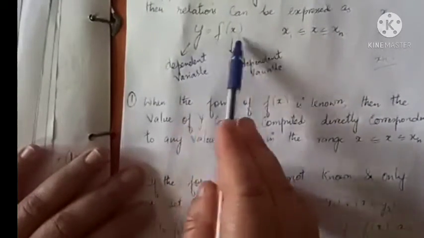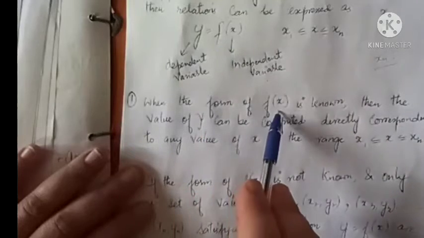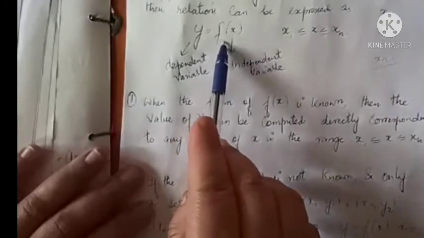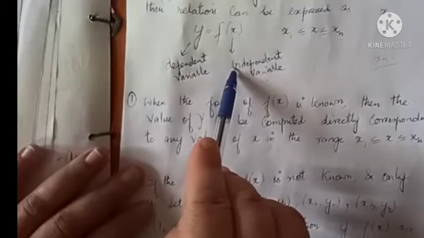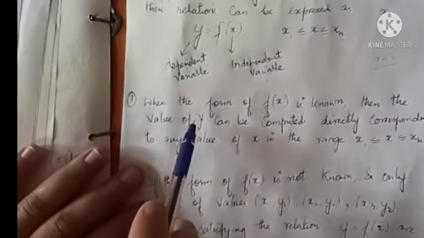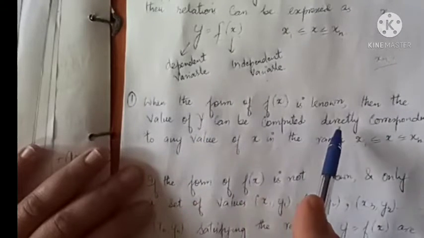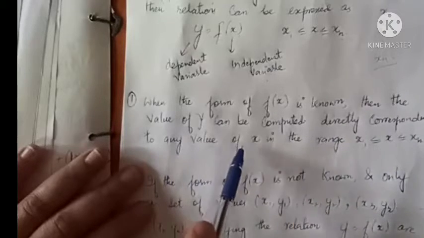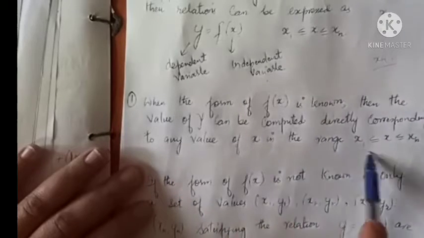When the form of f of x is known, that means when we know the value of this independent variable, then the value of y can be computed directly corresponding to any value of x in this range. Right? It's very easy. When you know the value, you can find the value of y.